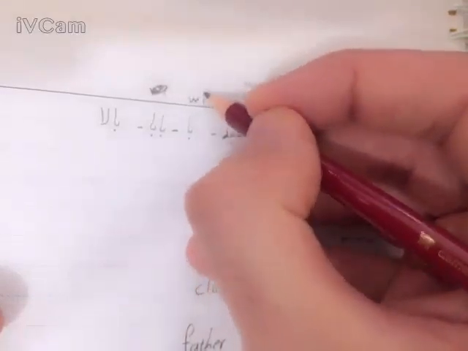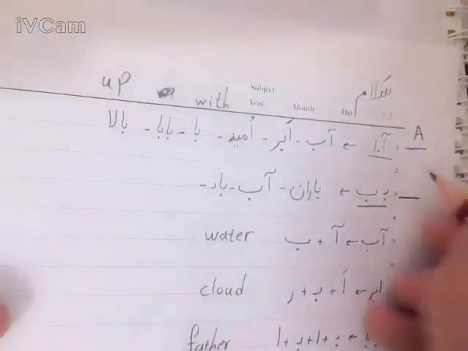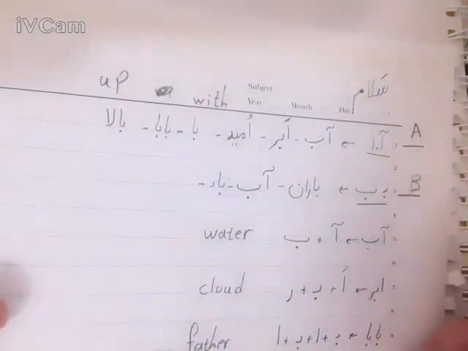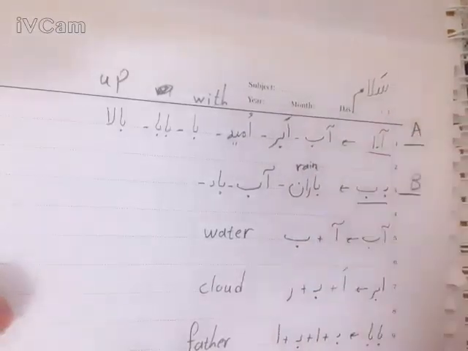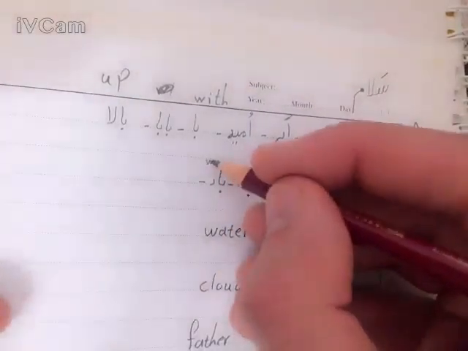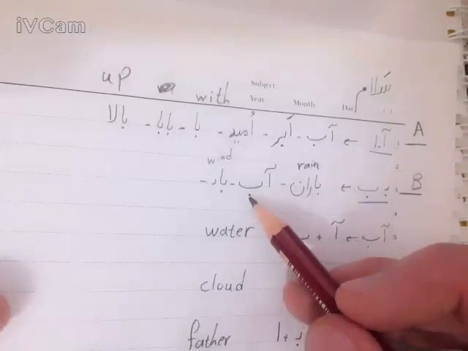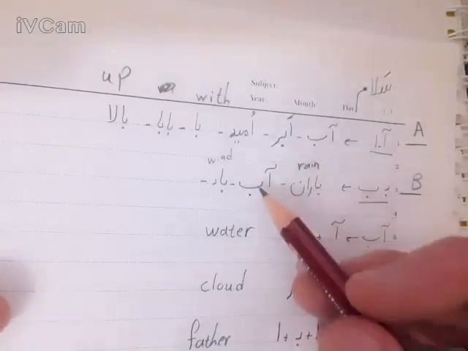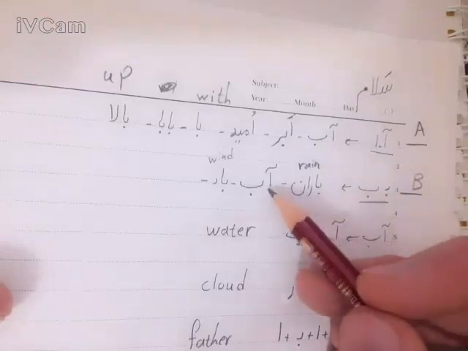Oh, I didn't write them. Sorry, this one is father, this one is with, bo is with, and bola means up. Bola is up, and bo is with. So this one would be like boran. Boran is rain. Why did I write it? Boran. And ab is water, bad means wind. The second one comes at the end of a word, and nothing gets attached after it. But if something gets attached after it, it would be either in the beginning or in the middle.